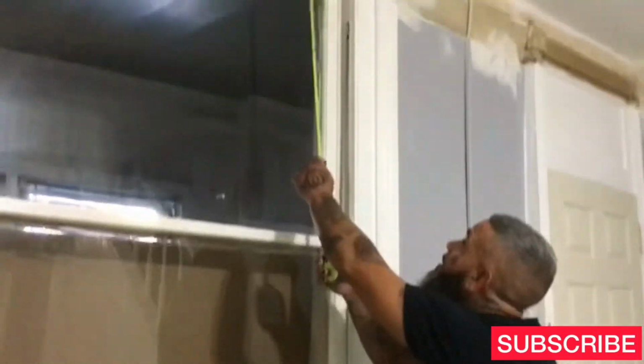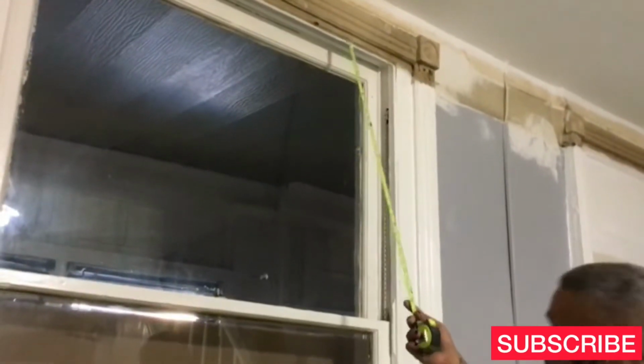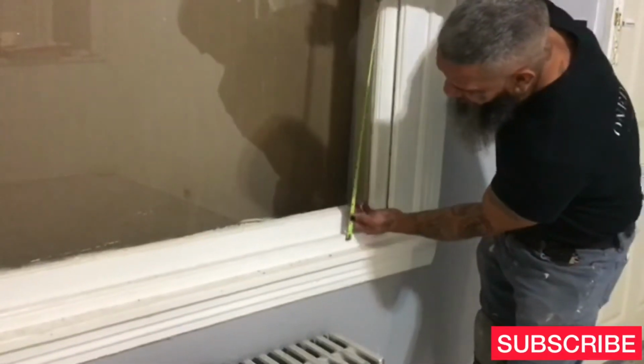Okay, so from here is the same thing. You're gonna do the same thing from trim to trim. And this one is the same, from trim here to the trim up on the top, which is right here. You're gonna measure from there to here. And that will give you your measurement.